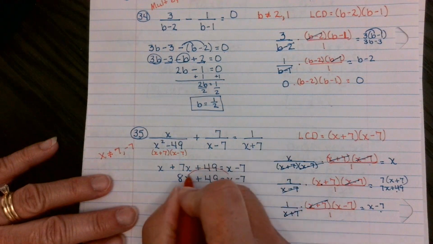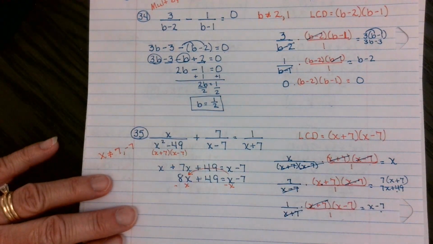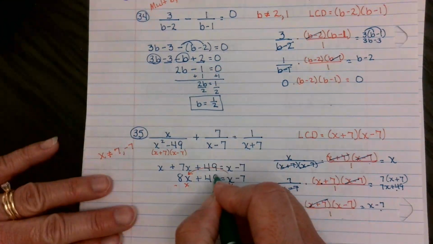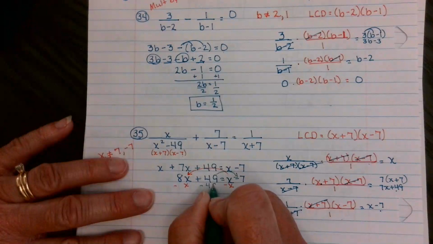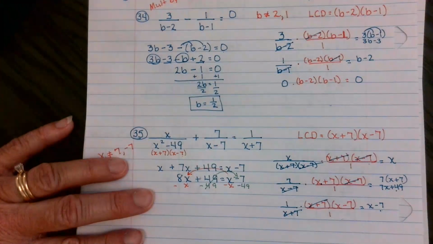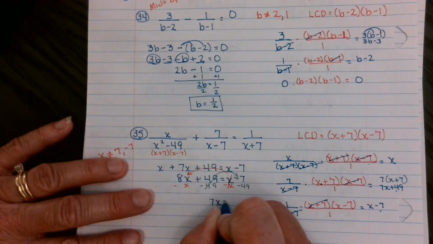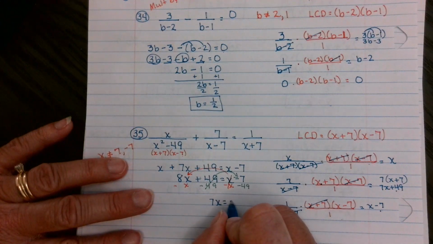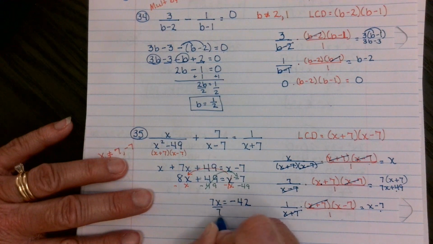I'm going to take this x over here by subtracting it. I'm also going to take the 49 over here at the same time by subtracting it. That's going to cancel, and so does that. So on this side, I have 7x. On this side, I have a negative 42. Divided by 7.